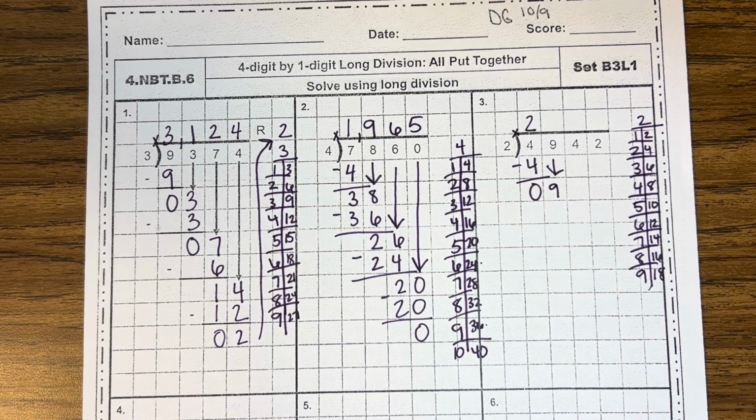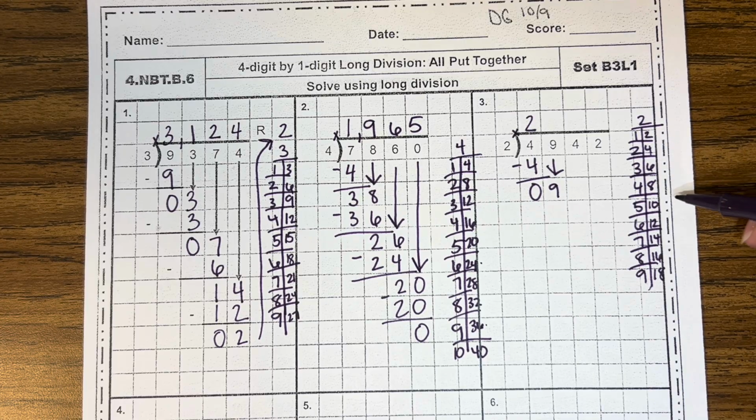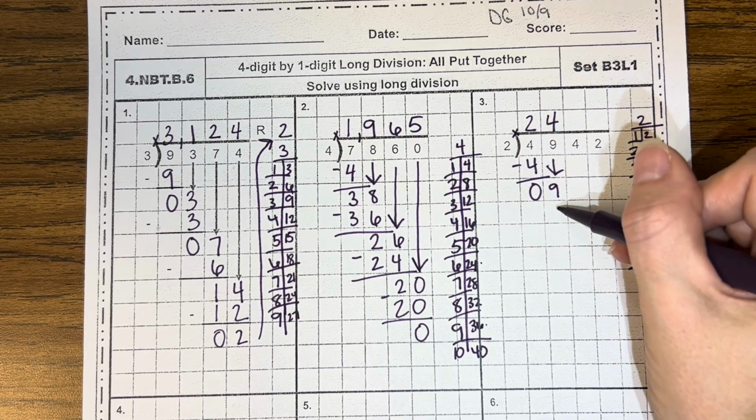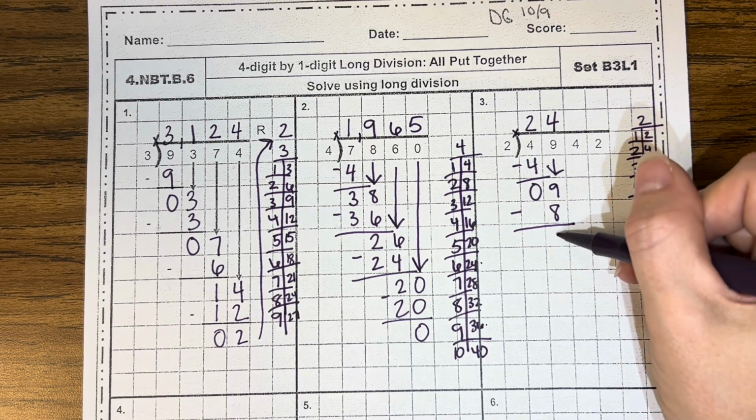Bring down the 9. Repeat. 9 divided by 2. I don't see 9, so I'm going to get as close as I can without going over it, which is 8. 8 divided by 2 is 4. 4 times 2 is 8. 9 minus 8 is 1.